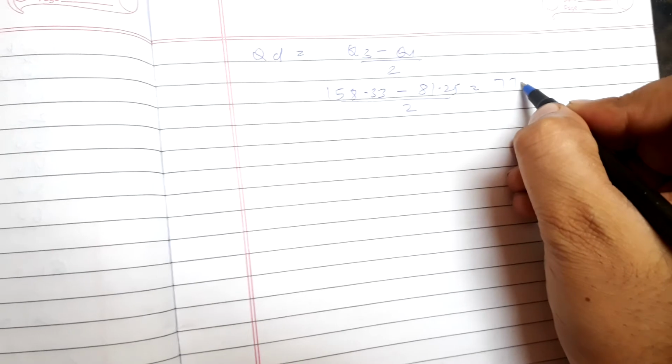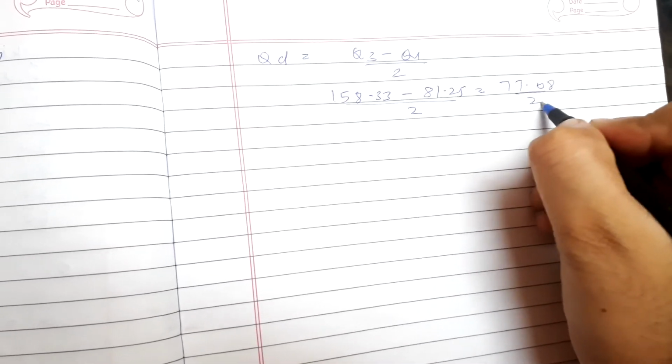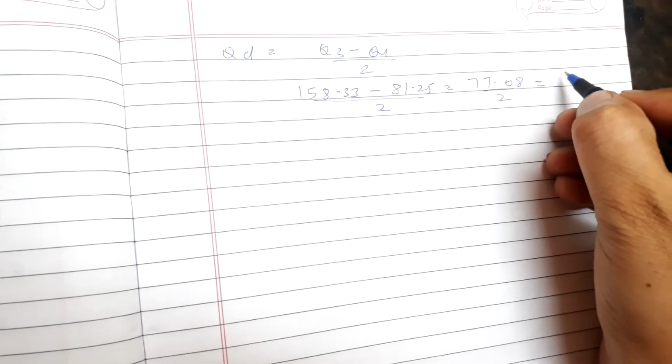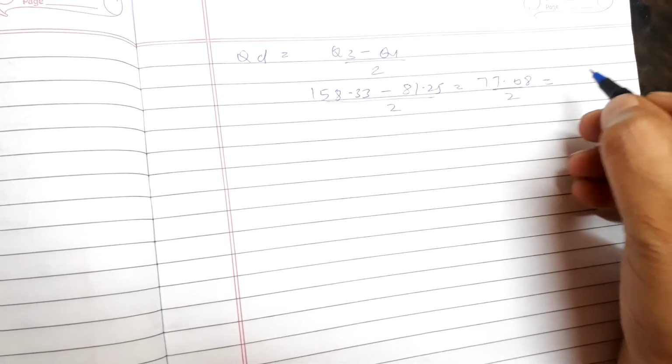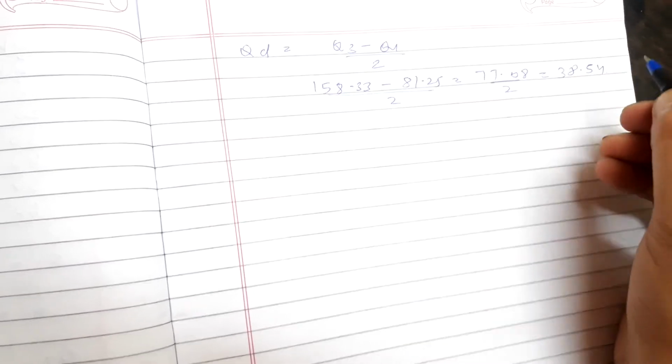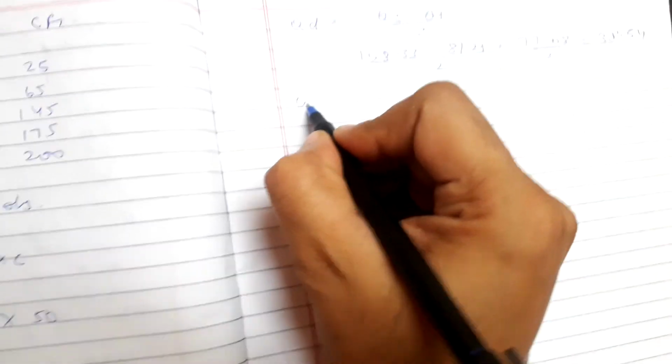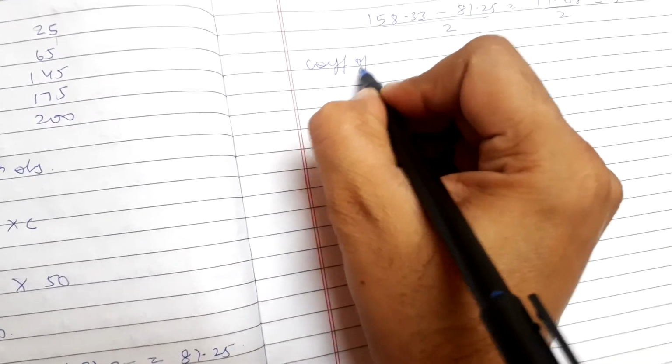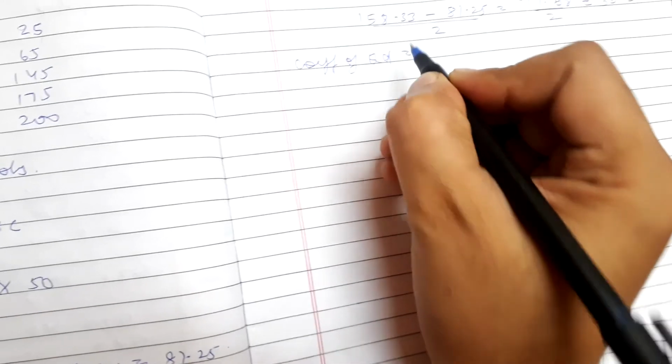Solving this, 77.08 divided by 2. So the value for QD, that is quartile deviation, is 38.54.